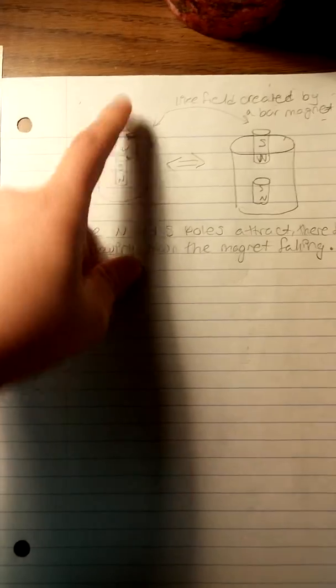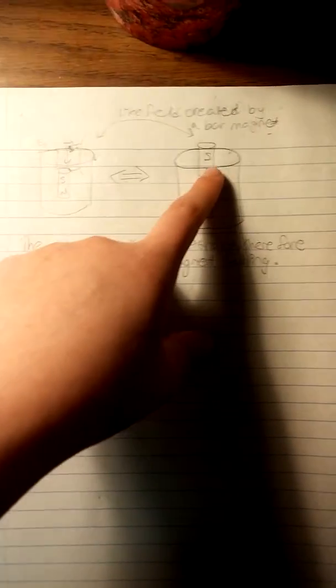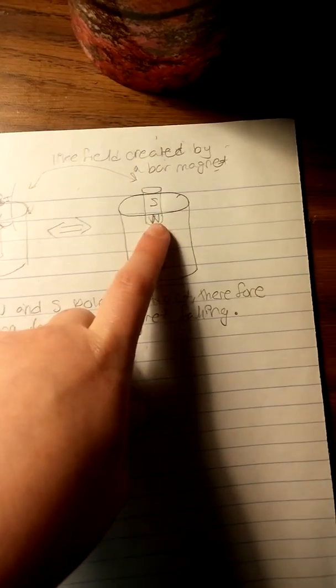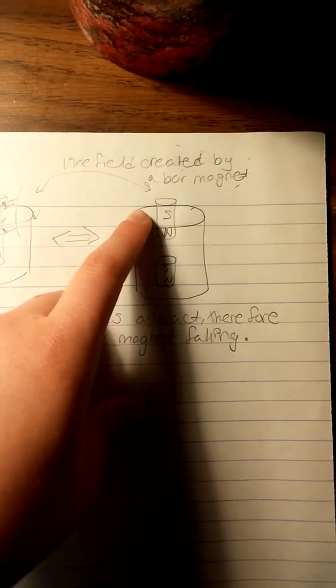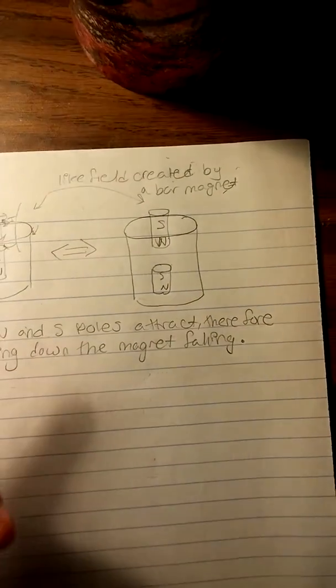Basically that means it looks awfully similar to one that's created by a magnet that looks kind of like this, because it's going out of the north into the south. It's going down into the south. And as you can see, the north pole and the south pole are going to attract each other.